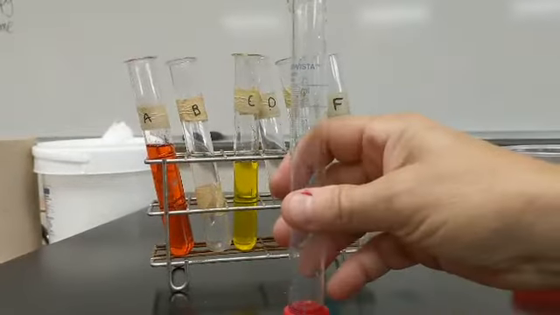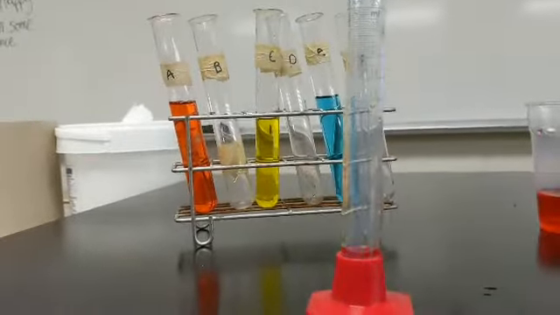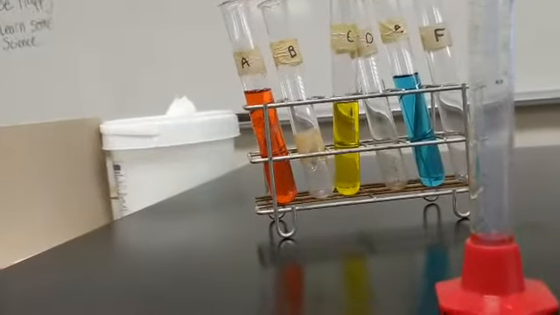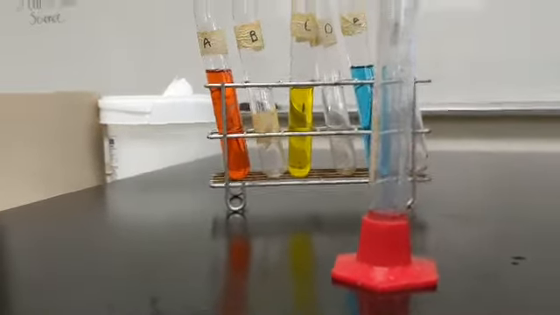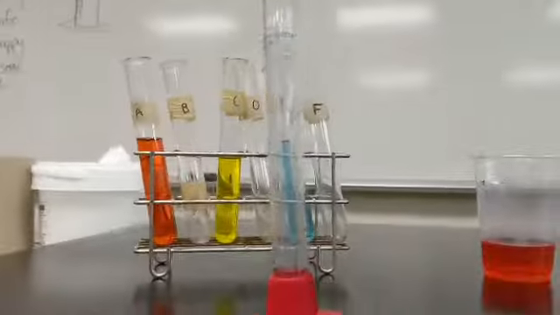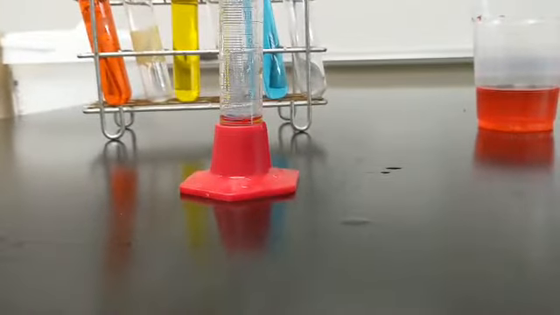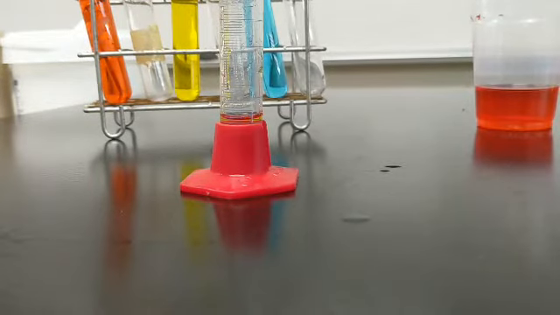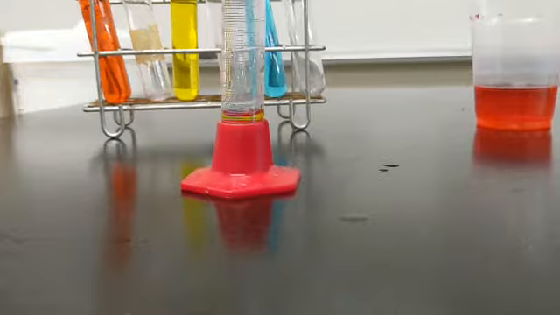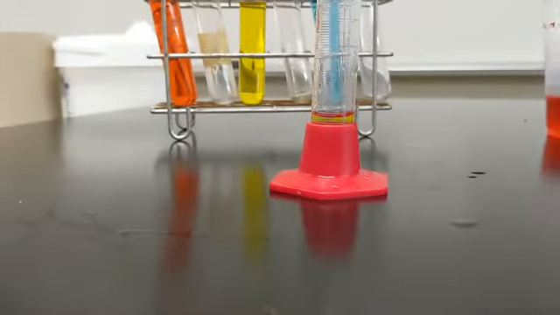Oop. All right. Now we have to add some with the dropper because we've got to get it to 4. I know it's hard to see. Okay, there we go. There's 4 milliliters. Now we pour it into test tube D.